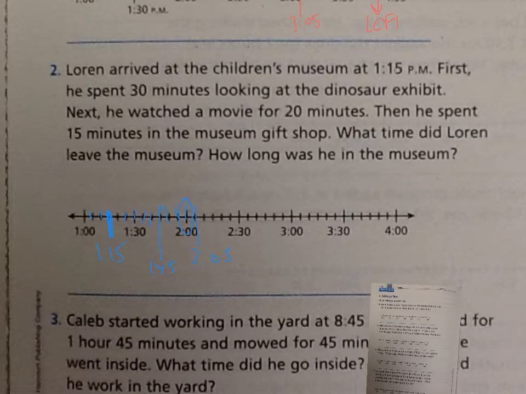How long was he in the museum? Okay, so there are 2 questions they're asking here. He was in the gift shop for 15 minutes. It's 2:05. If you want to use the number line to add 15 minutes onto 2:05, you can. Some of you might be able to say, I know 2:05 plus 15 minutes would be 2:20. So 2:20 is when he left. And the total amount of time he was there, how long was he in the museum, he started at 1:15 and he left at 2:20.